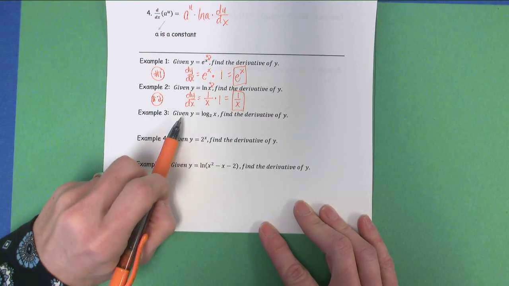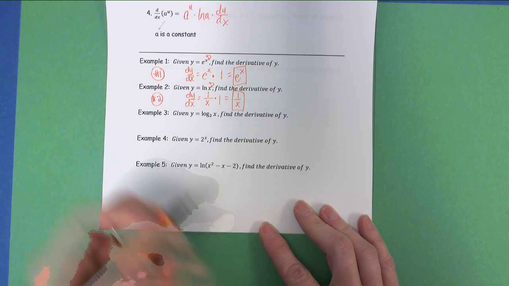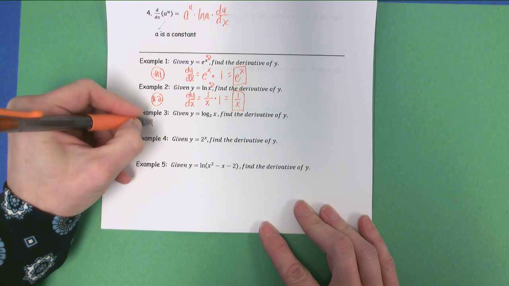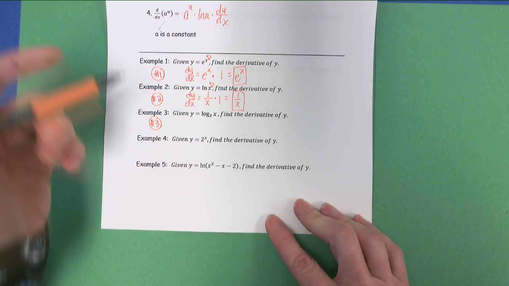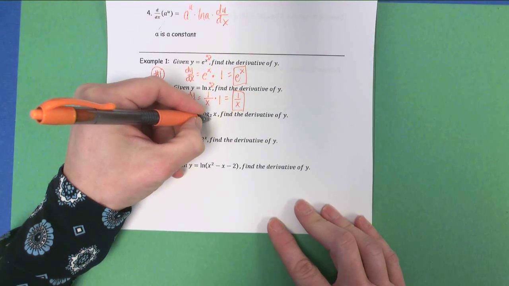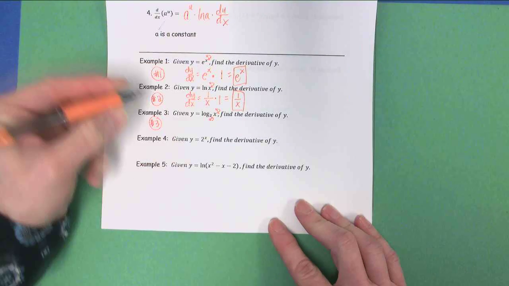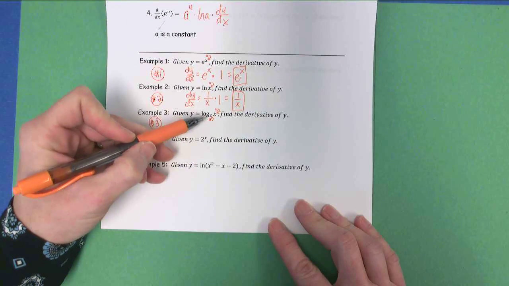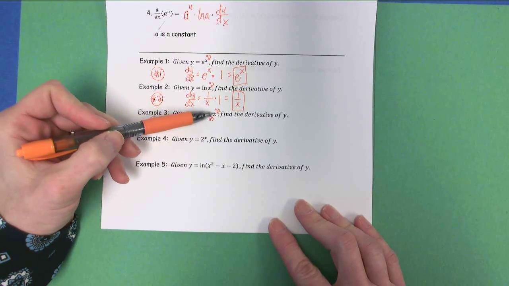Example 3. Given y equals log base 2 of x, find the derivative of y. This is going to be formula number 3. Now for this one, I'm going to label 2 things because this formula has an a and a u in it. So the 2 down here is my a, and the x is my u. So upstairs it says log base a of u, but now I'm getting specific. My a is 2, log base 2 of x.